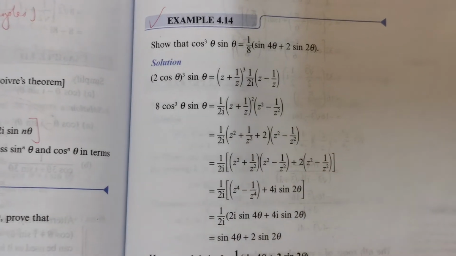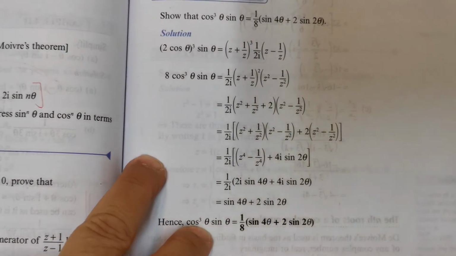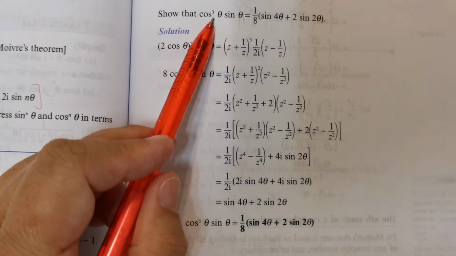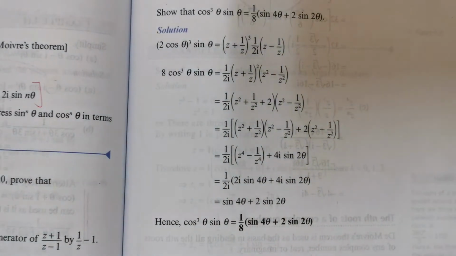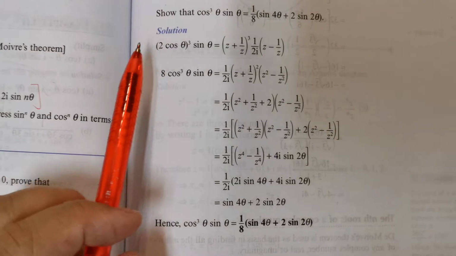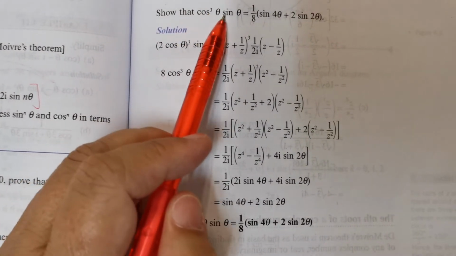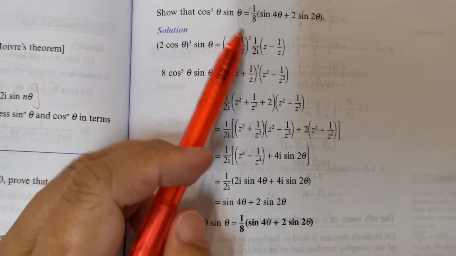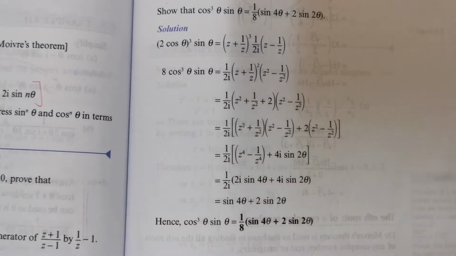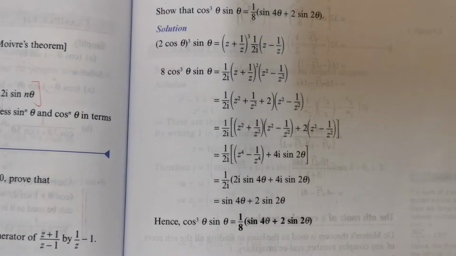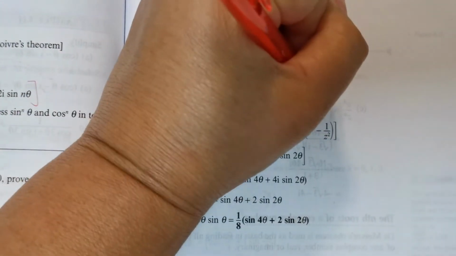Okay, example 4.14. Show that cos cube theta sine theta is equal to this thing. Alright, we start with cos cube theta, and we already know that, we already proved that, you can see, here.